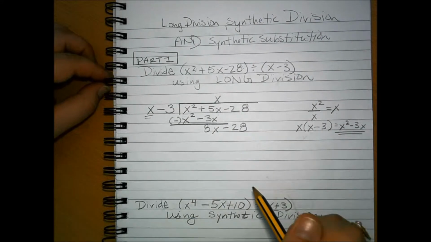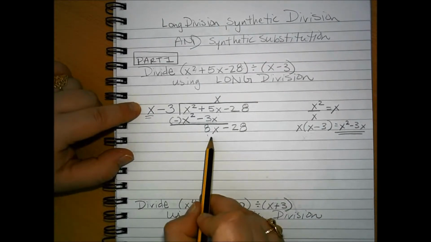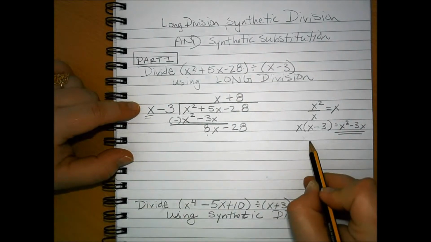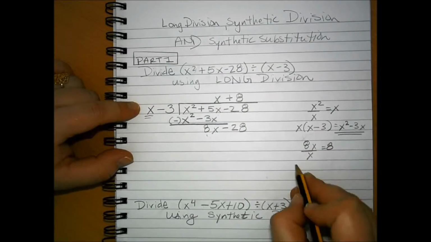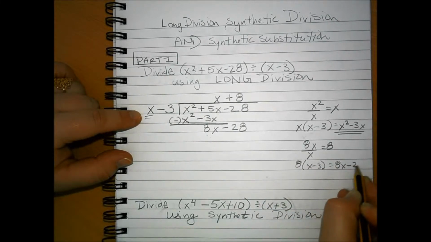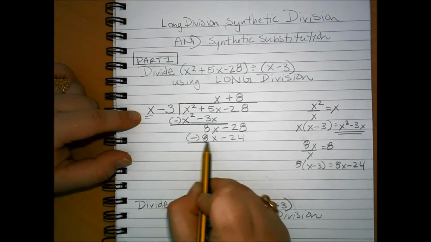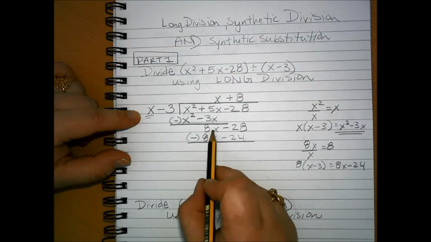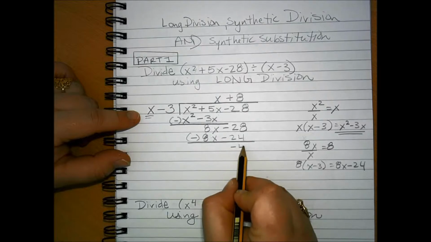Then I just bring down the next term. Now this is the next term that you want to focus on. Sorry, x into 8x goes 8 times. So if you want to do your mini division over here, just to check. Then you're going to take that 8 and multiply by x minus 3 and get 8x minus 24. And then you're going to subtract those two terms from the line before, so 8x minus 8x is 0, and negative 28 minus negative 24 is negative 4.